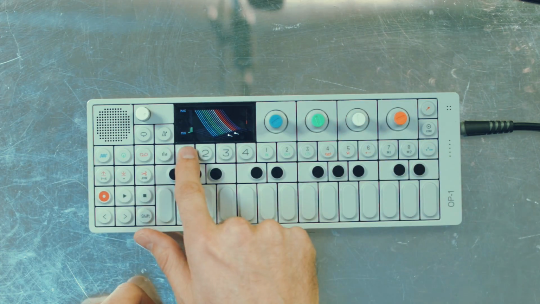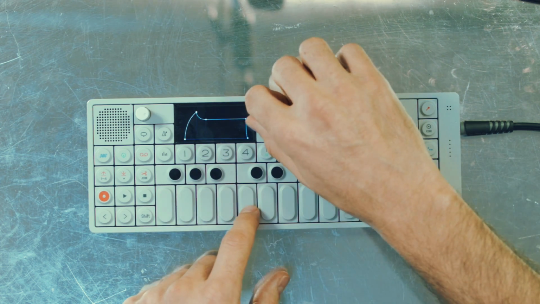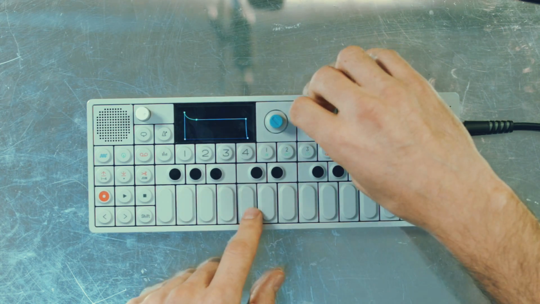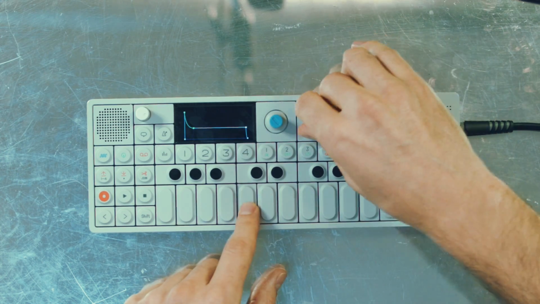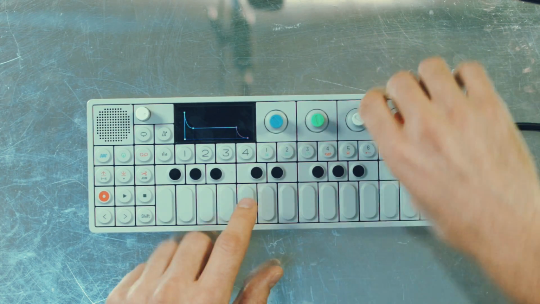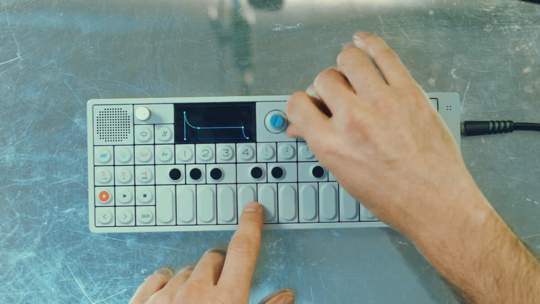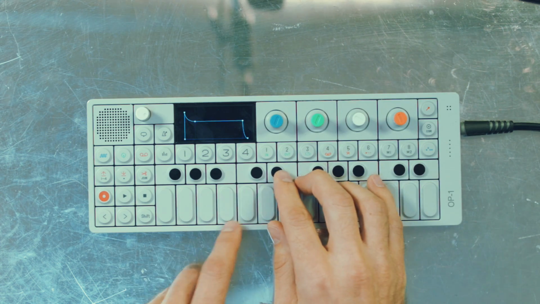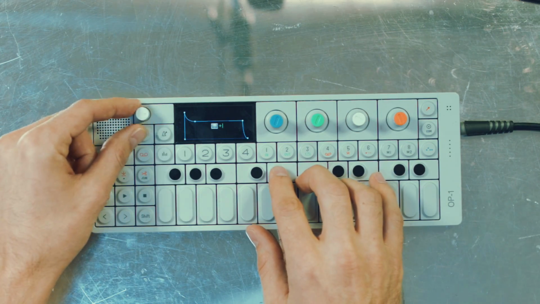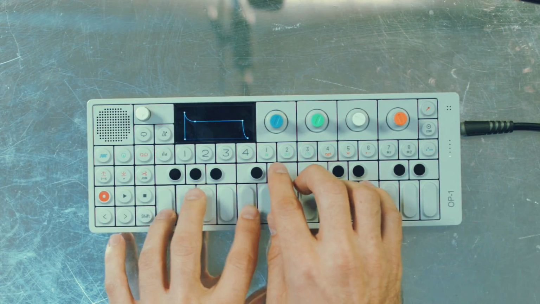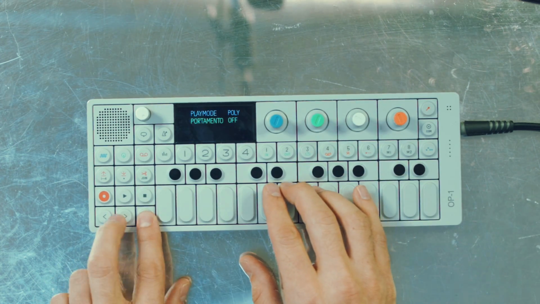So page 1 is the synth engine itself. Page 2 is the envelope. Slow start, quick start, sustain, delay, release. Cool, yeah. So if we want to do an octave shift, we can press these buttons. This is the master volume, by the way. If we want to do pitch bend, press shift and arrow.